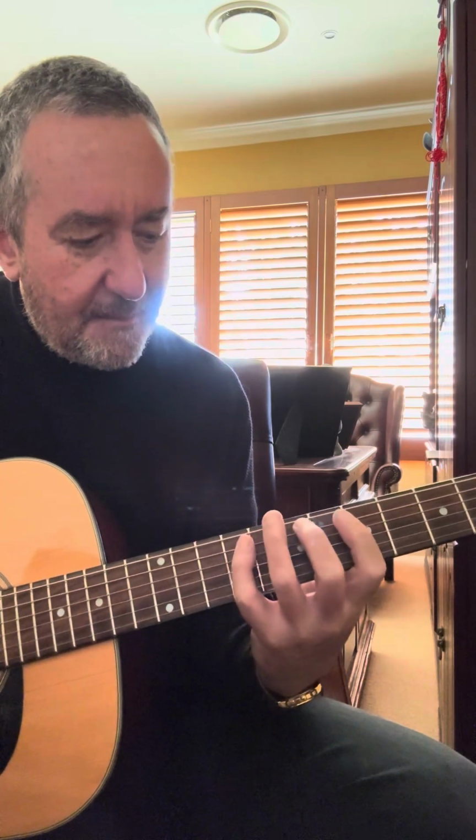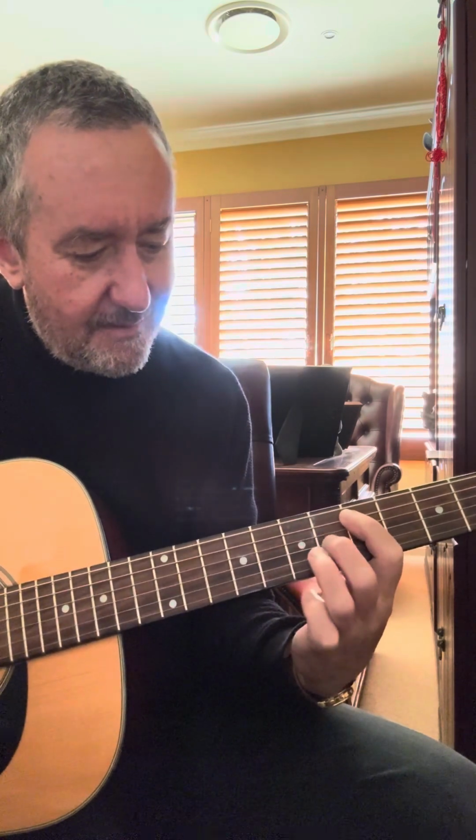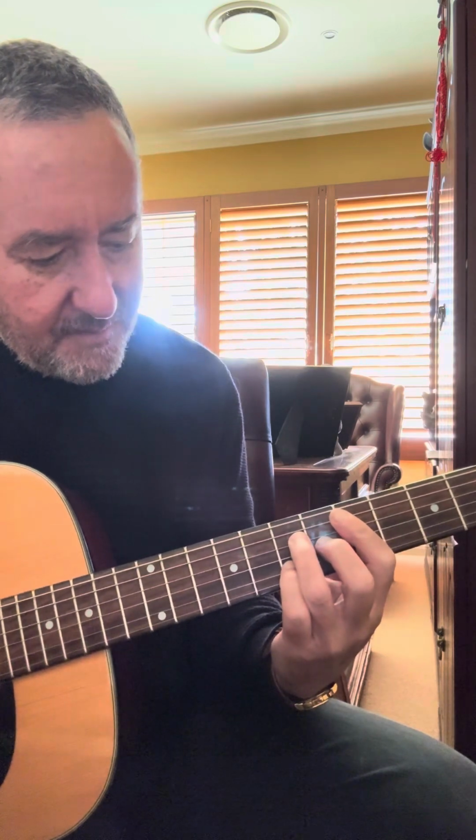A is an F sharp. So beautiful sound. D major 7th. It's like a dominant style chord shape. And then D dominant 7th. And then D minor 7th. You probably know that one.